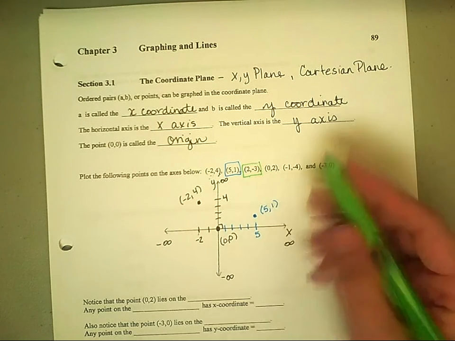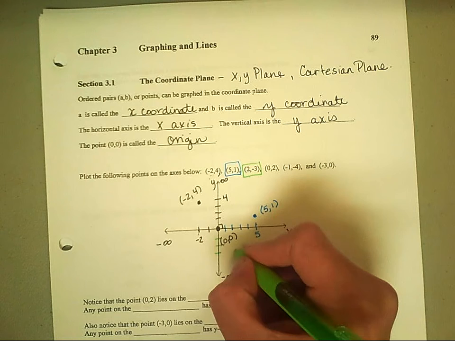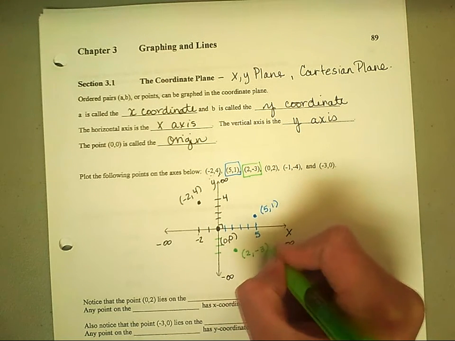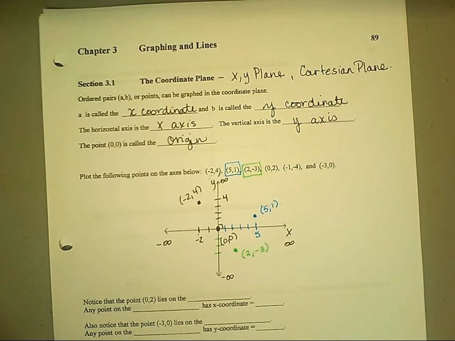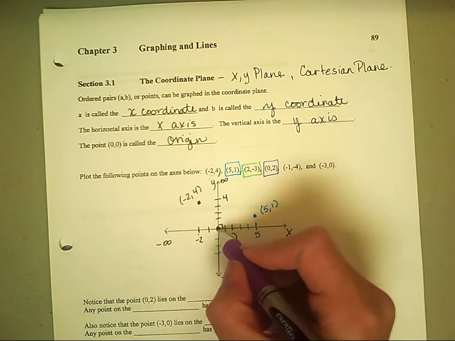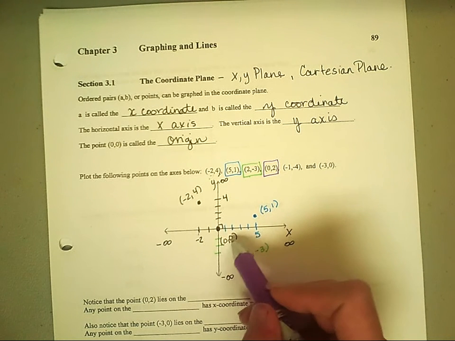If we had to graph 2, negative 3, we would come over 1, 2, and then down negative 3. Now this point, 0, negative 2, now the origin is called the origin because you go nowhere in the x and nowhere in the y, 0 and 0.